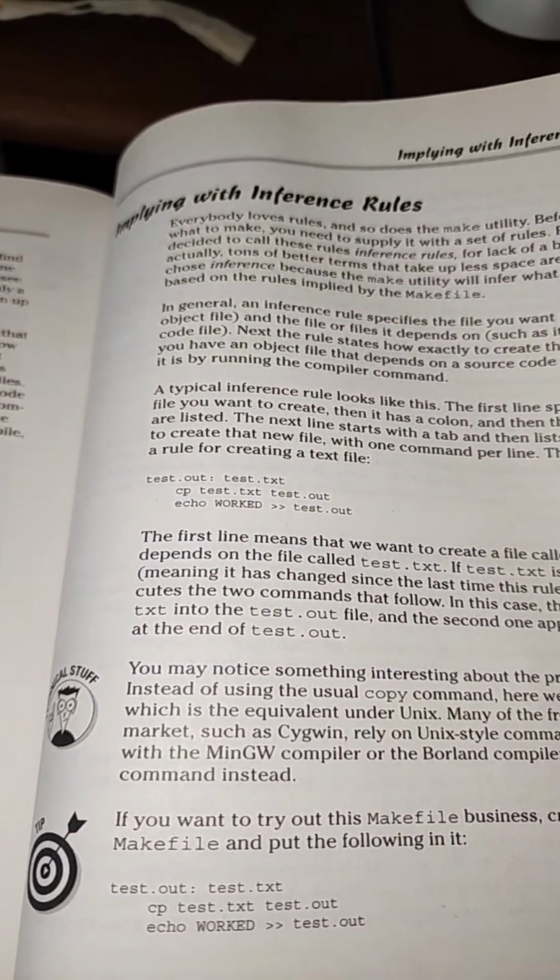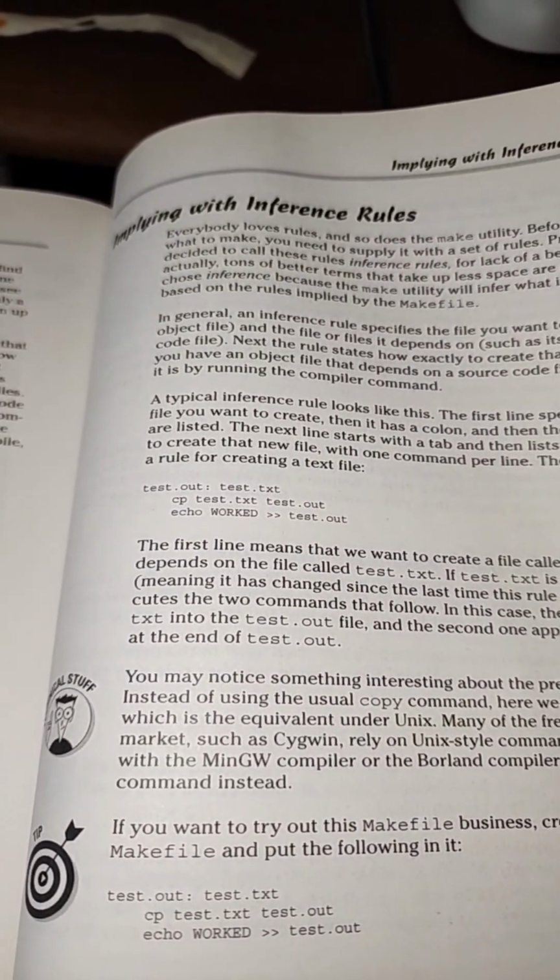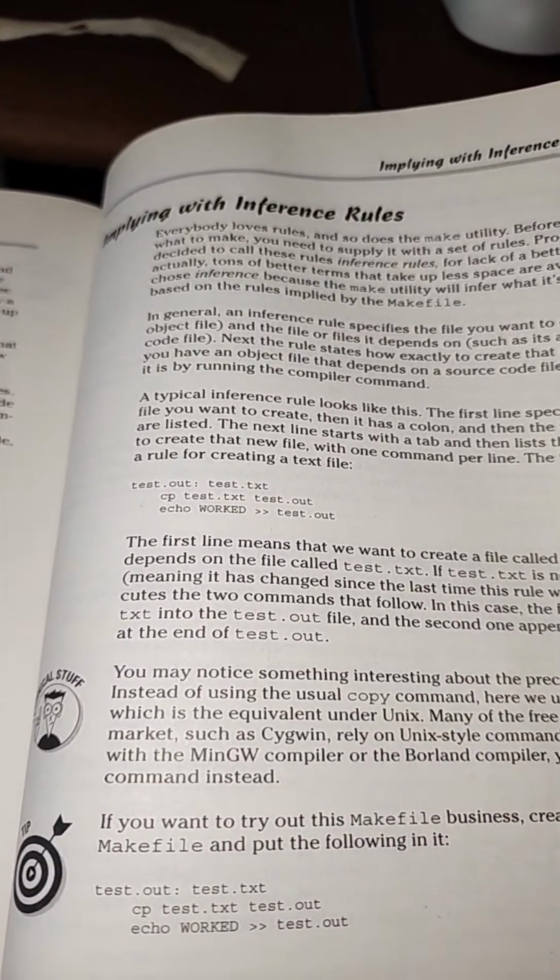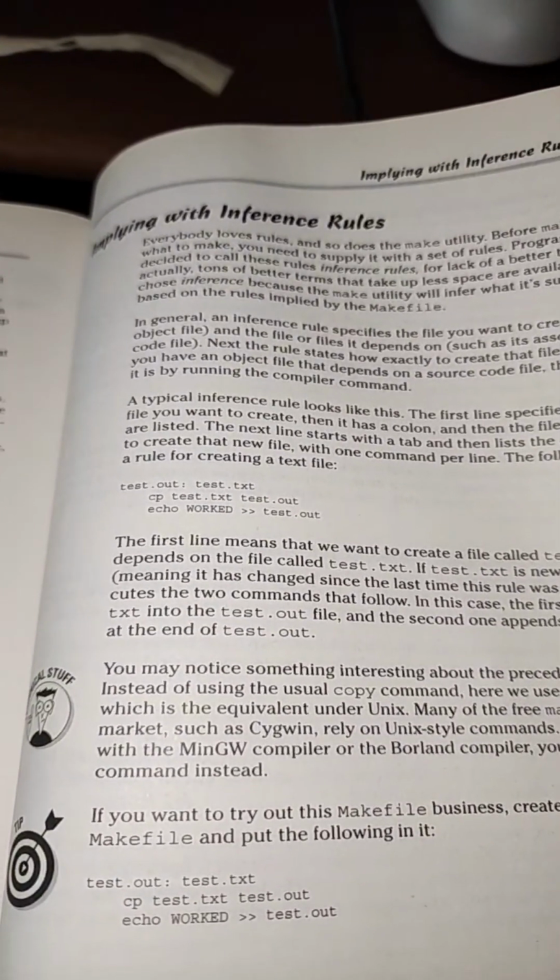test.out: test.txt, cp test.txt test.out, echo worked > test.out.